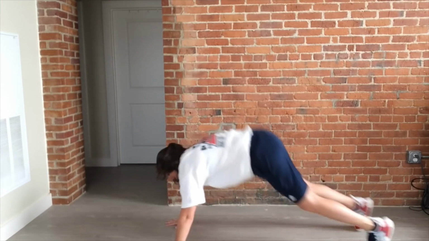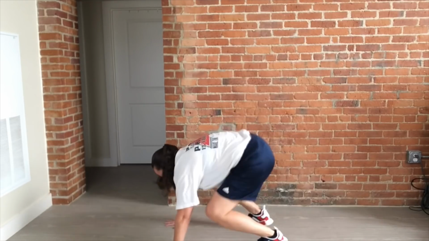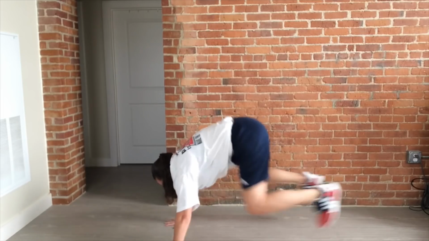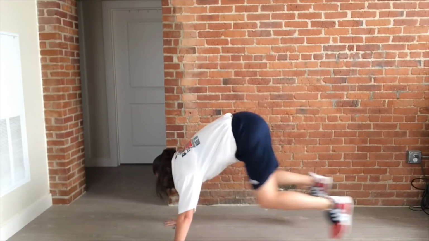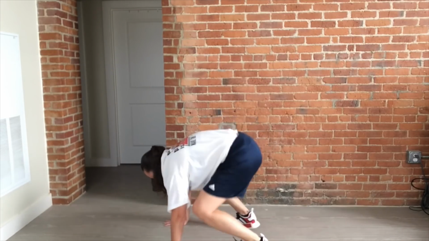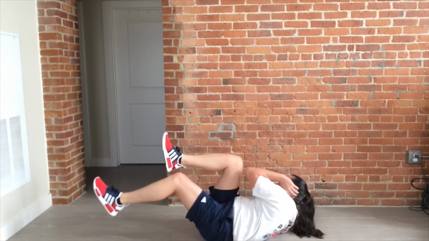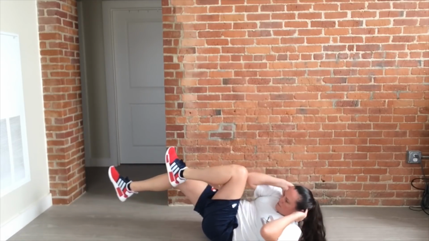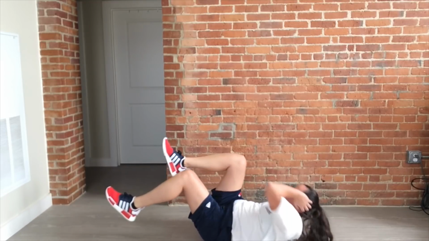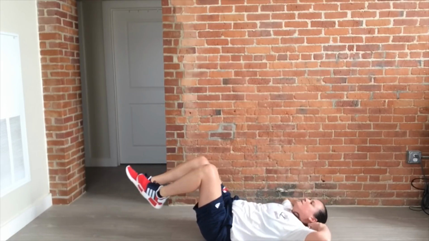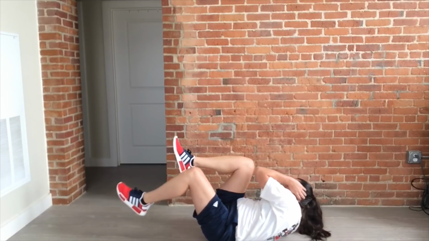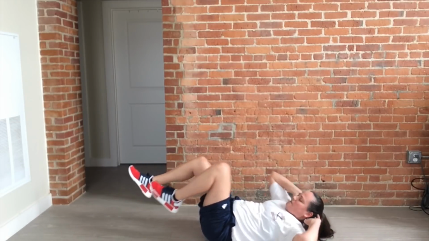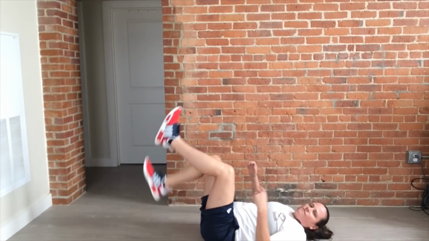1, 2, 3, 4, 5, 6, 7, 8, 9, 10, 11, 12, 13, 14, 15, 16, 17, 18, 19. 10 elbow to knee. 1, 2, 3, 4, 5, 6, 7, 8, 9, 10. 10 half jack. Nice.